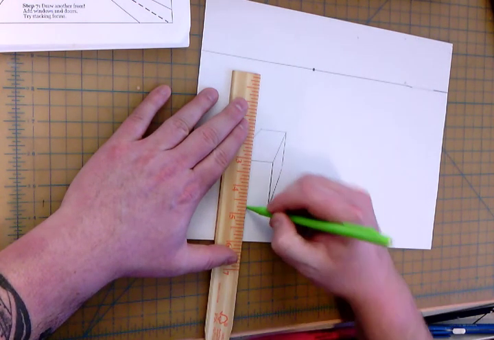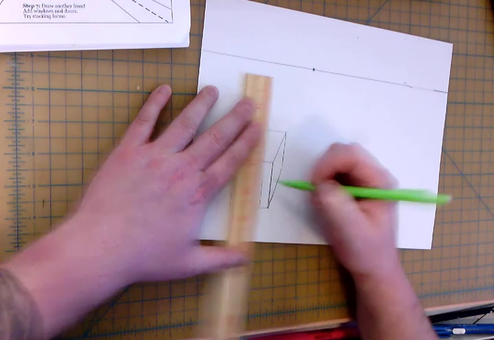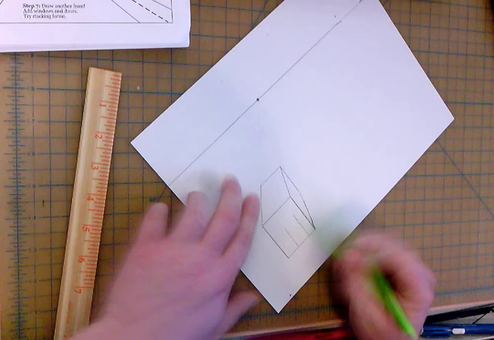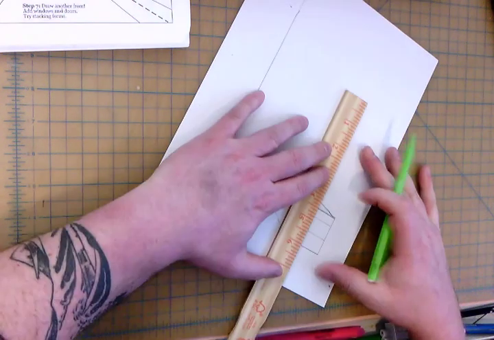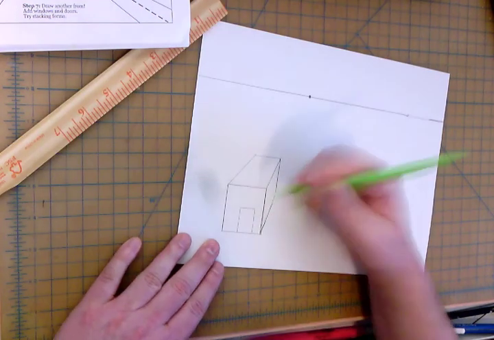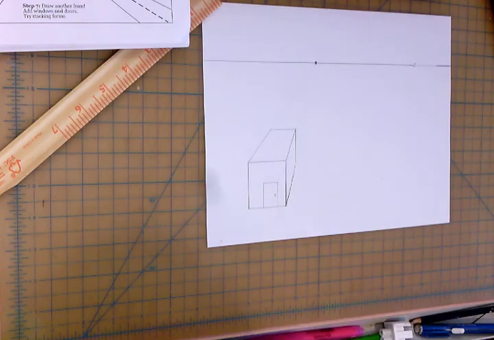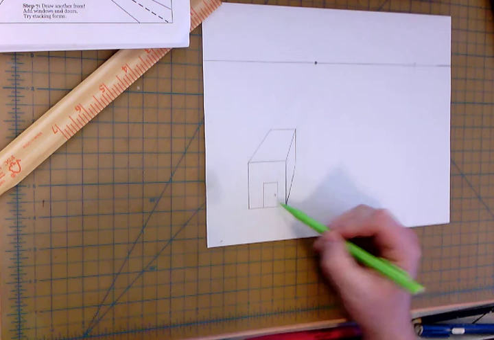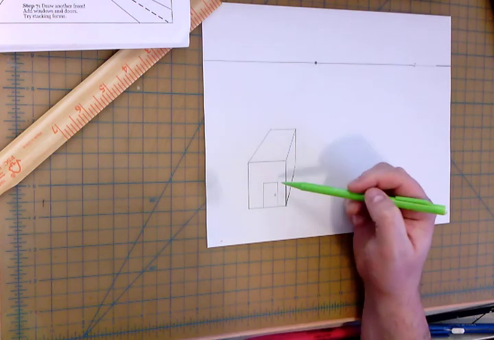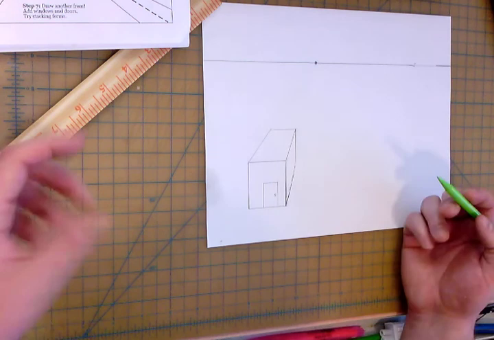If you're drawing something that's just facing you directly, you're just going to wind up drawing vertical and horizontal lines. Right, and making a little door. Boom, easy. The only thing that's going to change as we draw over here is instead of using horizontal lines, we're going to use orthogonal lines.